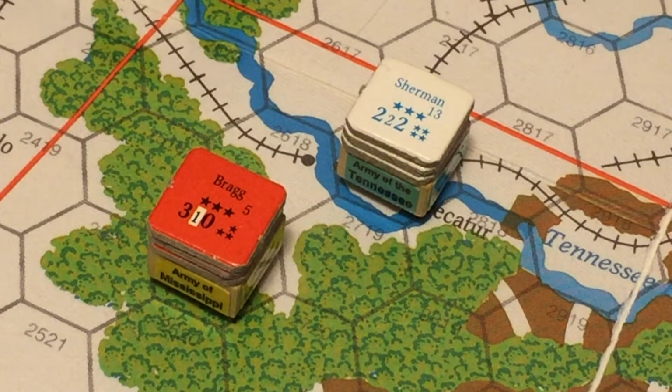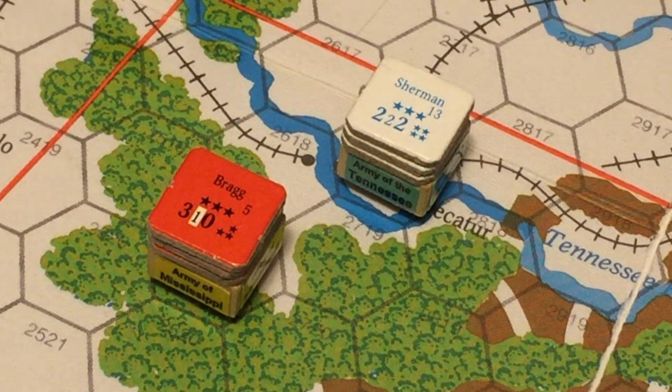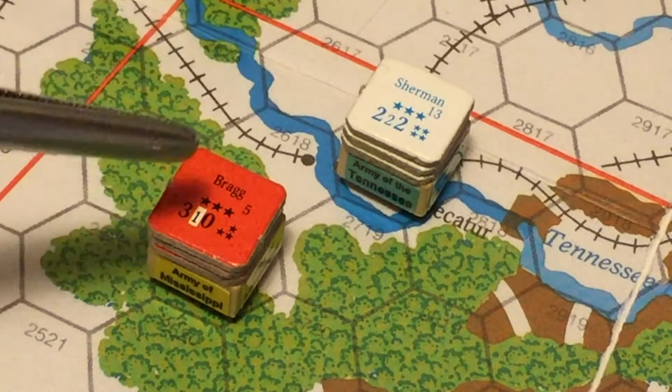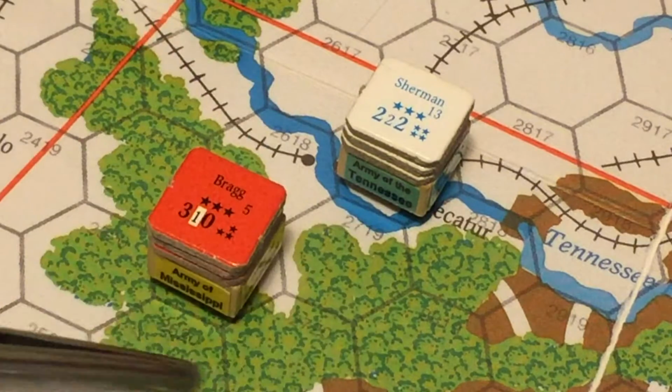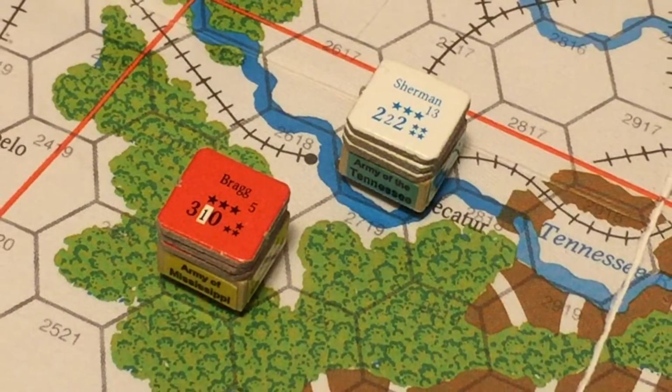Now, the Union activates Sherman's Army of the Tennessee, which is in Decatur, northern Alabama, and in this game, armies have what is called a reaction radius that is comprised of the hex that they occupy and the 6 hexes surrounding the hex that they're in.